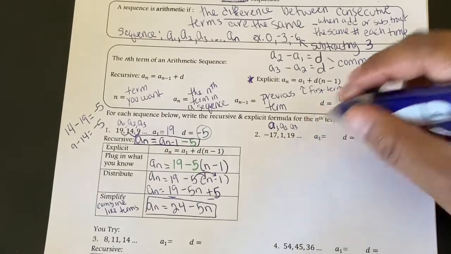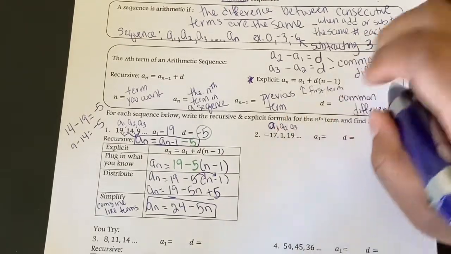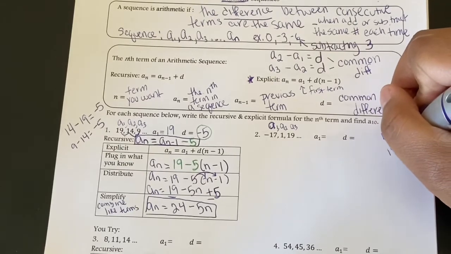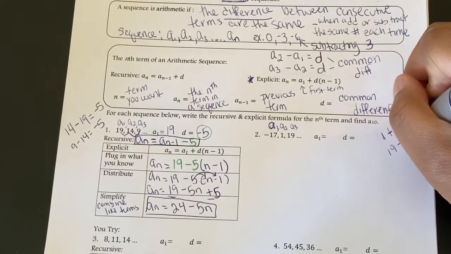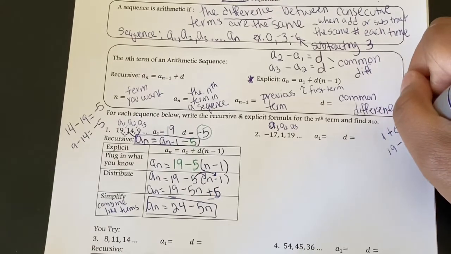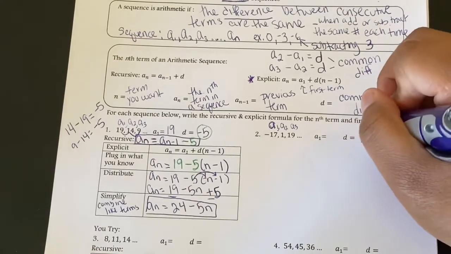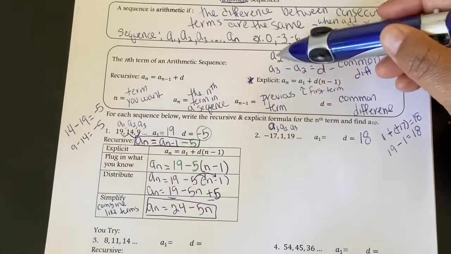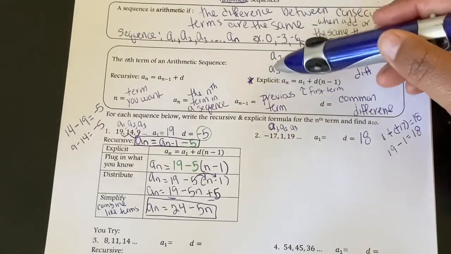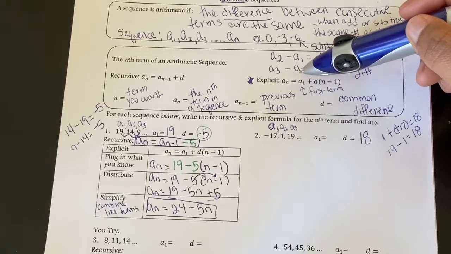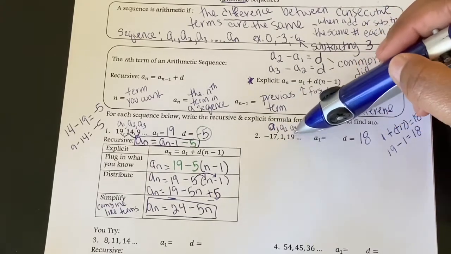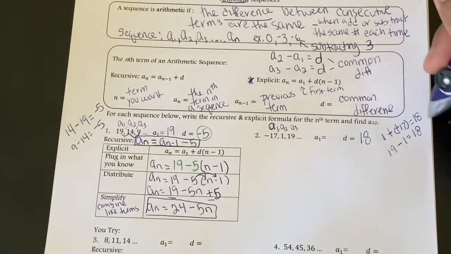Let's do the next one. My third term minus my second term. So it's 19 minus 1. That equals 18. So that means my common difference is going to be 18. Again, you do your second term minus your first term, and then your third term minus your second term, and you should get the same number.